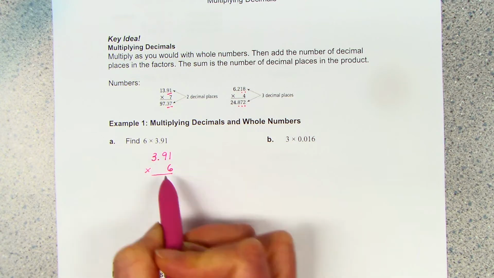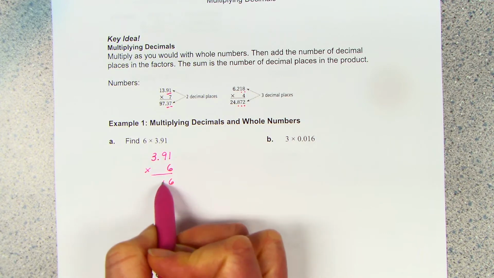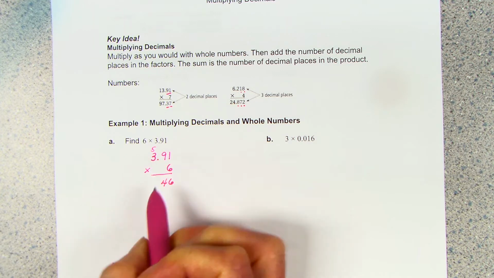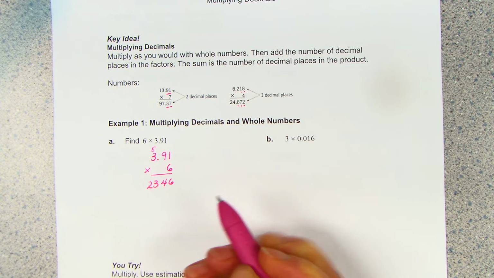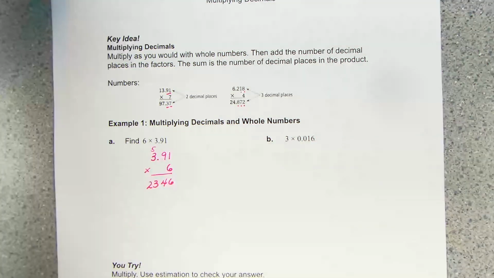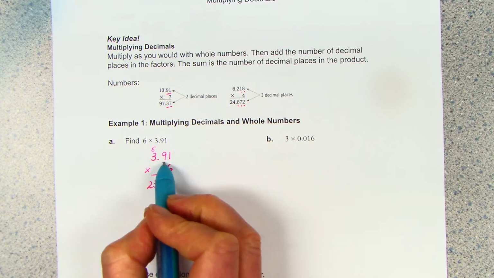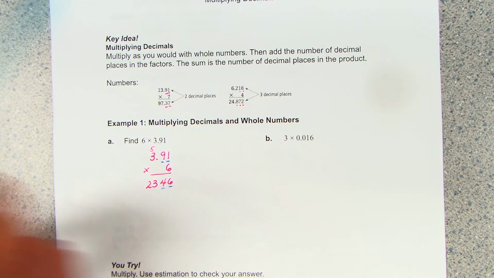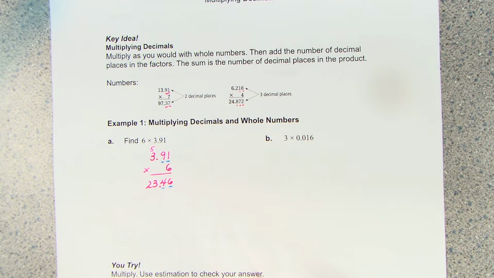Okay, then we're going to multiply. 6 times 1 is 6. 6 times 9 is 54. Carry the 5. 3 times 6 is 18, plus 5 is 23. And then I count the number of decimal places in my factors. This one has 1, 2. So there are 1, 2, counting back from the right. There are 1, 2 behind the decimal.